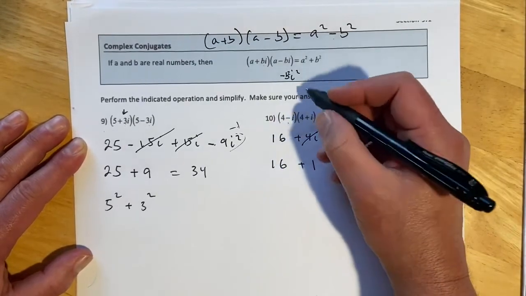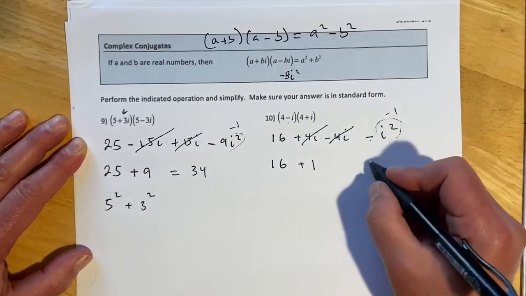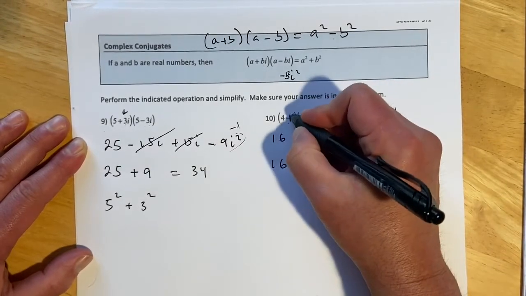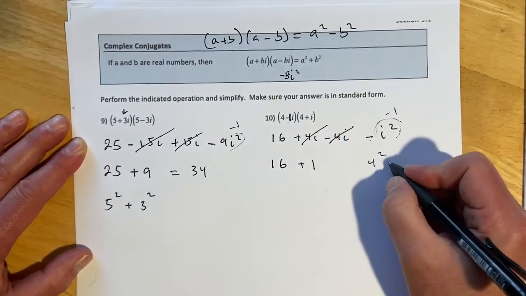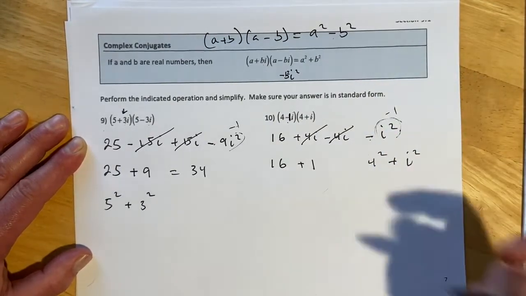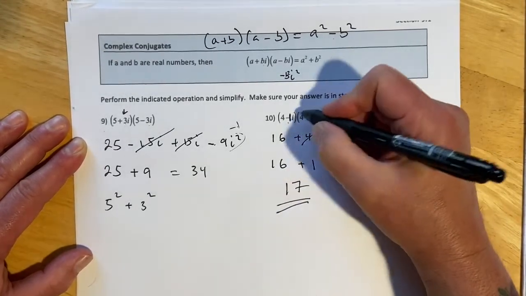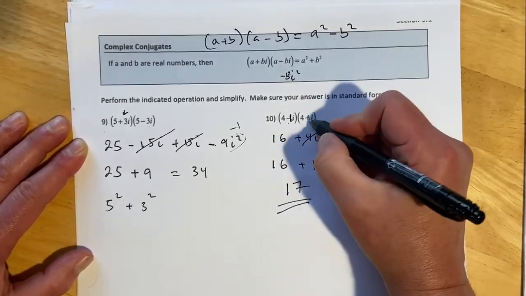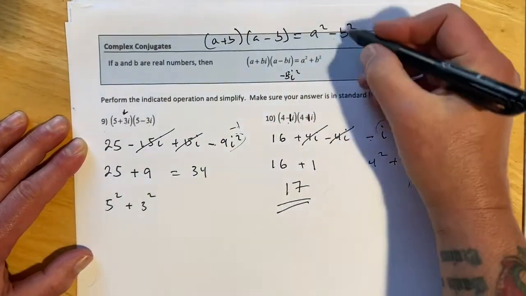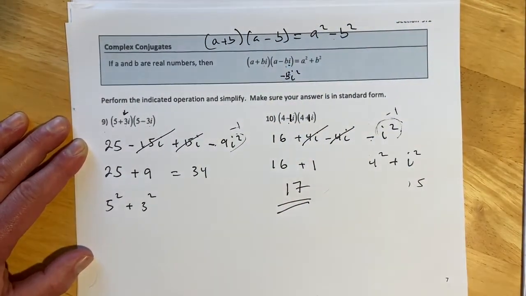The problem is people, instead of putting a 1 here, what I see people do a bunch is they'll go 4 squared, and they don't use the 1 in front of the i. They say plus i squared, which is then negative 1. It comes out 15, but it should be 17. So careful if you have one where it's just an i. b isn't i, b is the number in front of the i, which in this case is the invisible one.